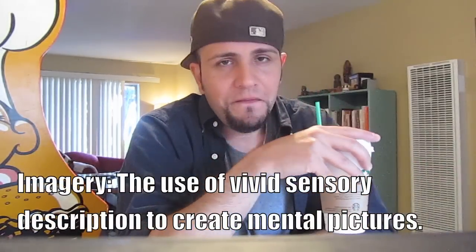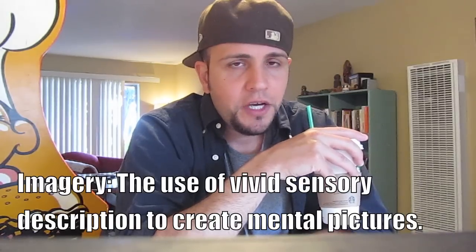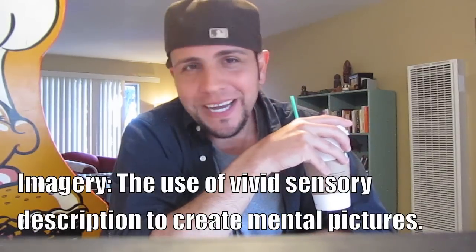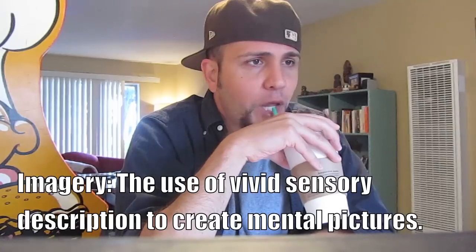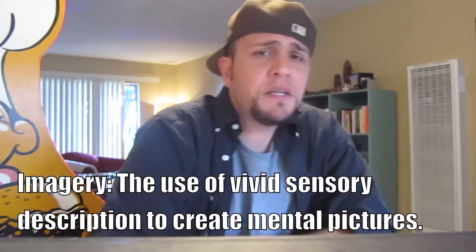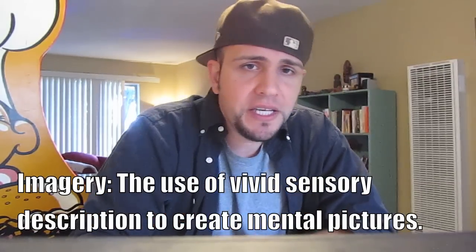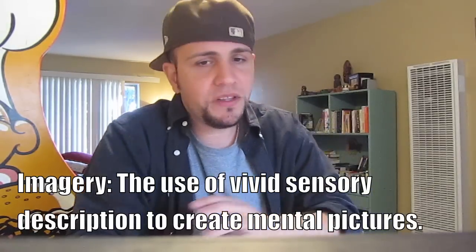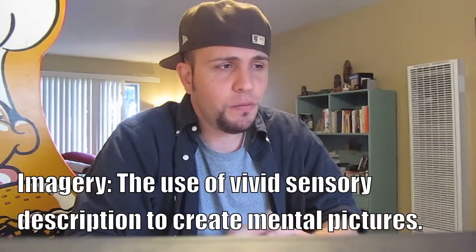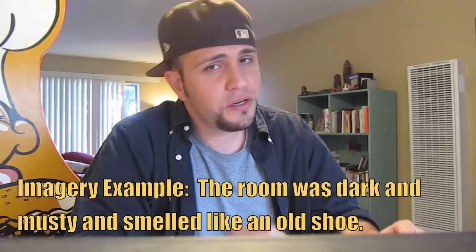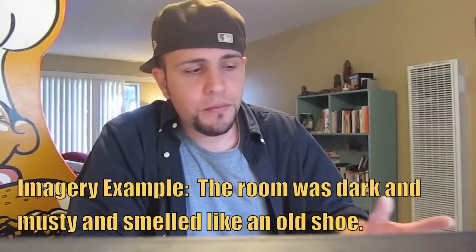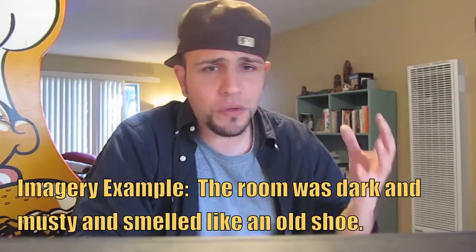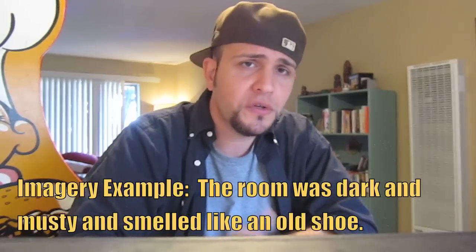Imagery is the use of vivid sensory descriptions in order to create a mental picture in your mind, right? It's like when a writer tries to paint a picture for you so you can really see it. And sometimes they use examples, and it gets confusing because sometimes what they're saying has the words like and as, so you might think, is that a simile? An example would be, the room was dark and musty and smelled like an old shoe. So there's a simile in there, like an old shoe, but there's other things too, like dark, musty. Those are descriptive words. Those are adjectives.